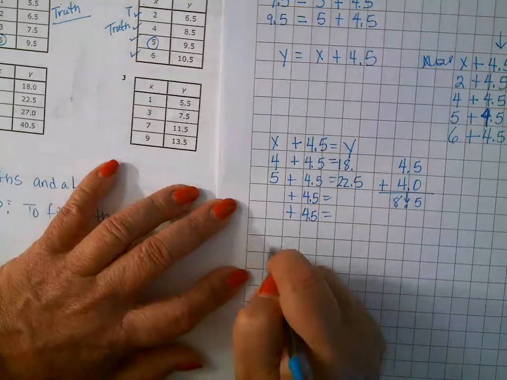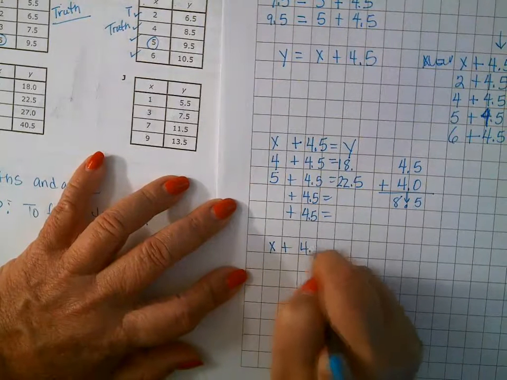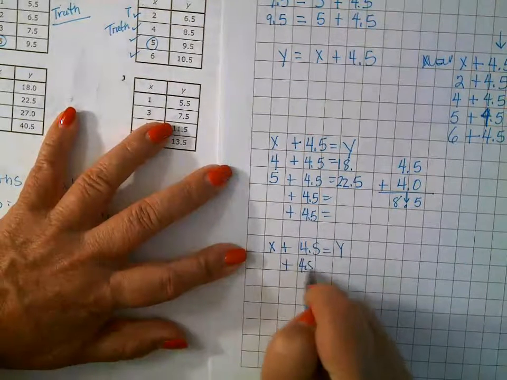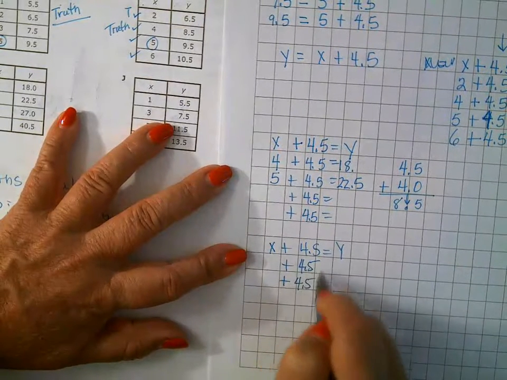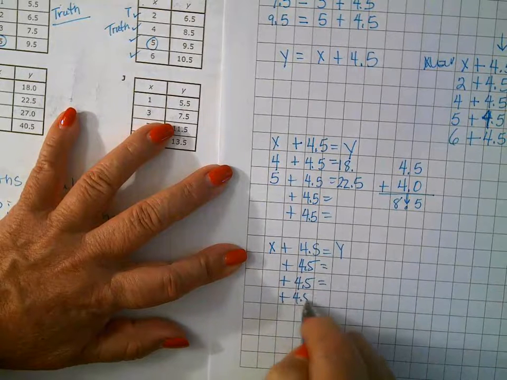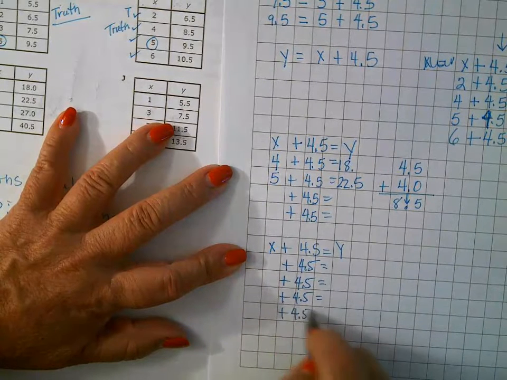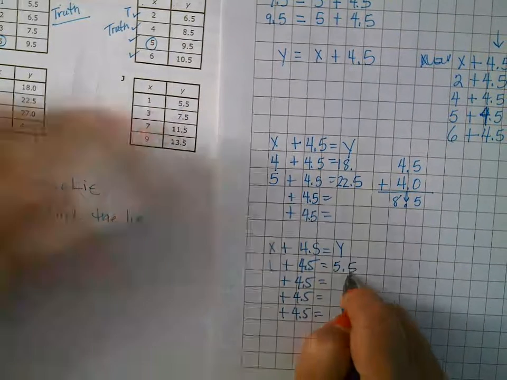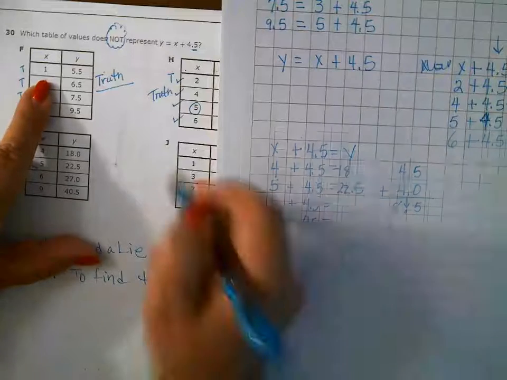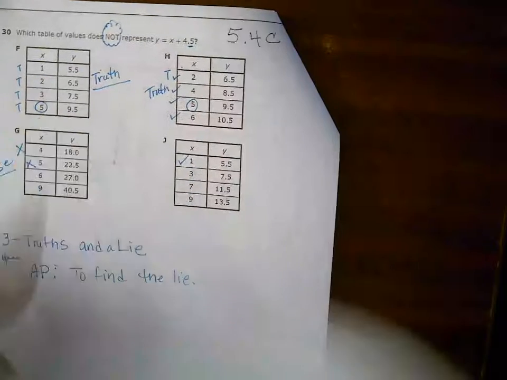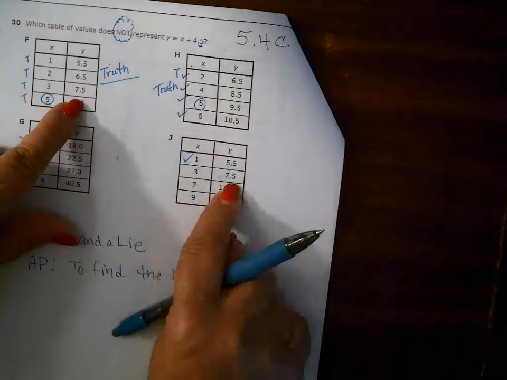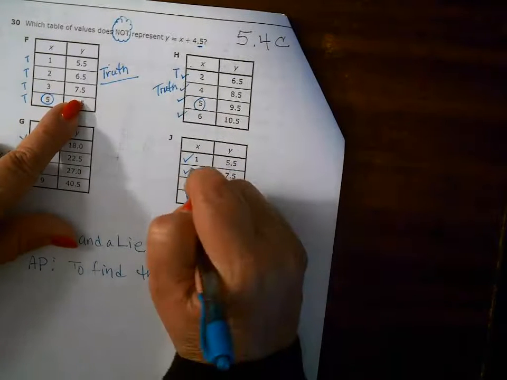And I'm going to double check to make sure that there were no other mistakes. I'm going to put x plus 4 5/10 equals y plus 4 5/10. I'm going to write this twice. Okay, so here I have 1, and that does equal 5 5/10. I have it right here. You see how I have a 1 already? And I can just simply go through, since you already know that these are truths. I have my 3, is that 7 5/10? Very good. See how I'm matching that up?